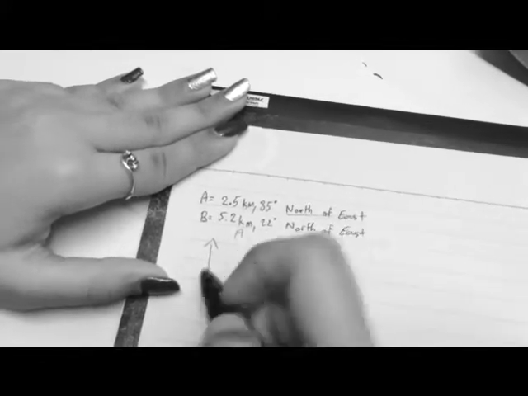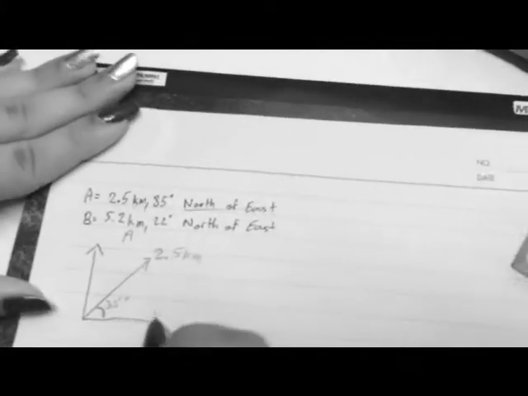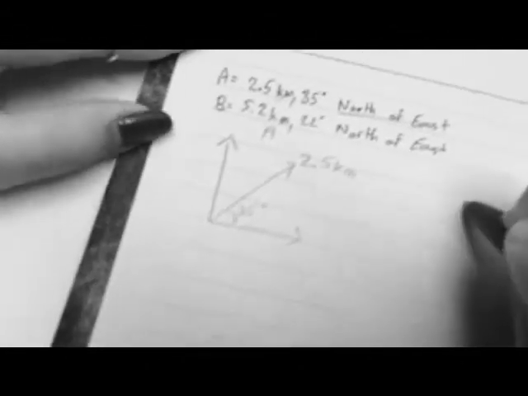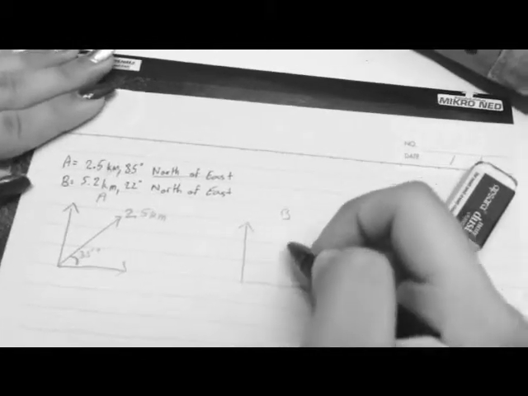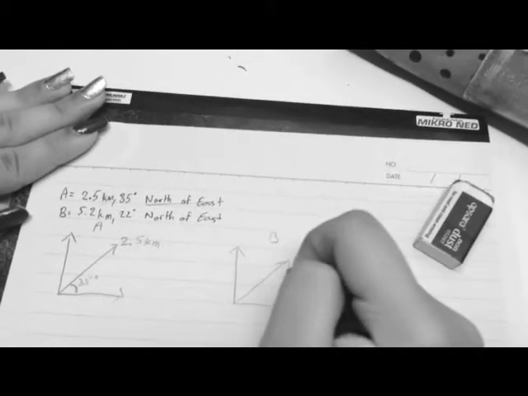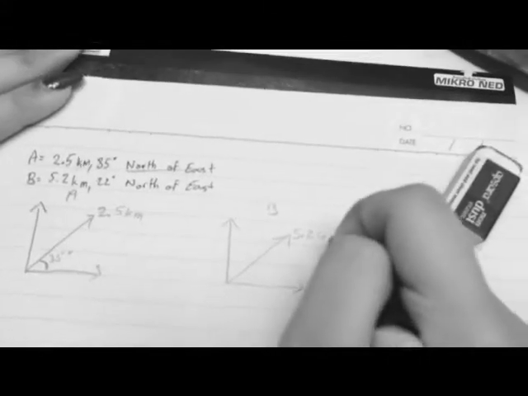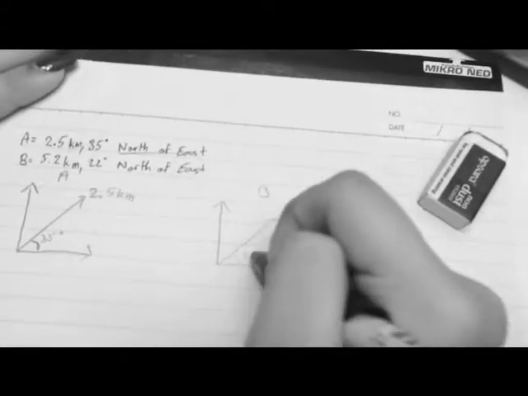And I have my line B, which is 5.2 kilometers, 22 degrees north of east.